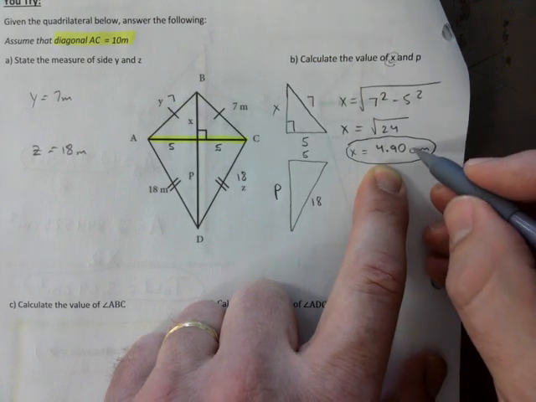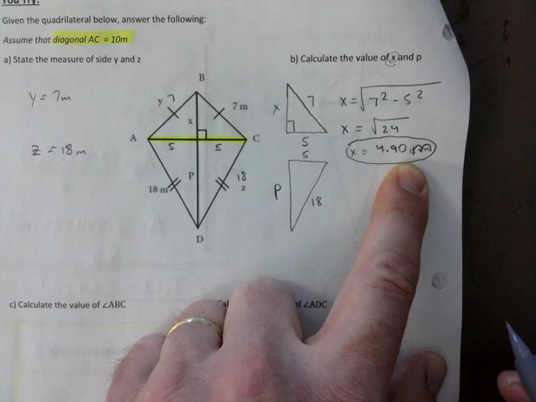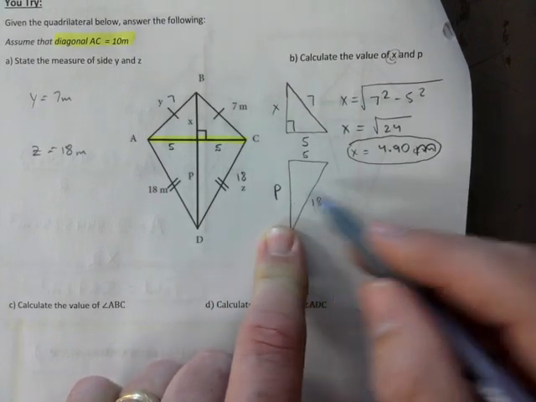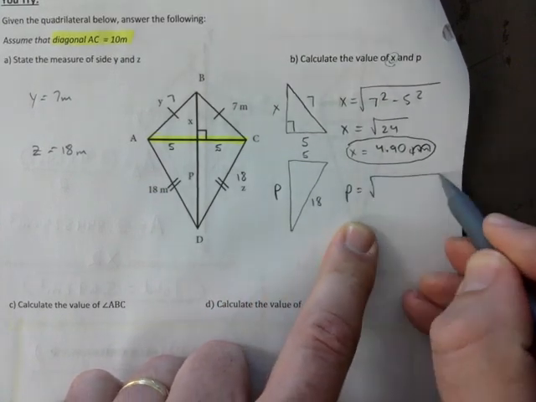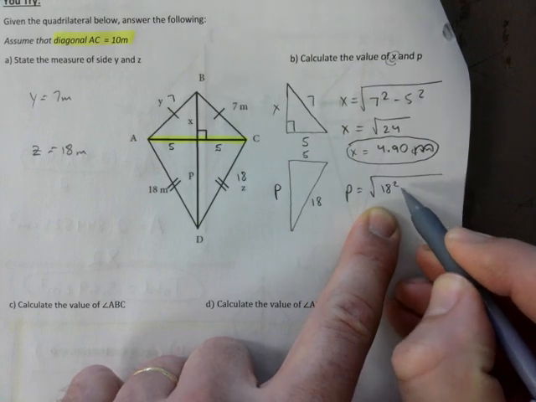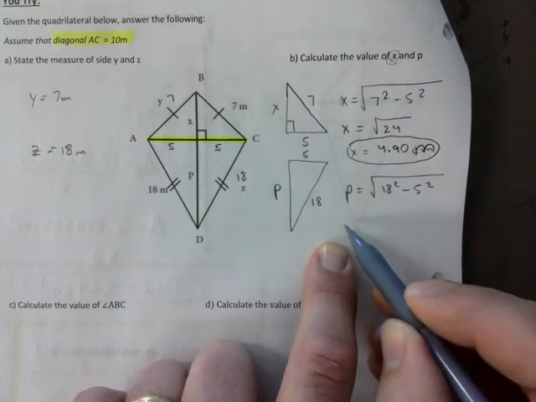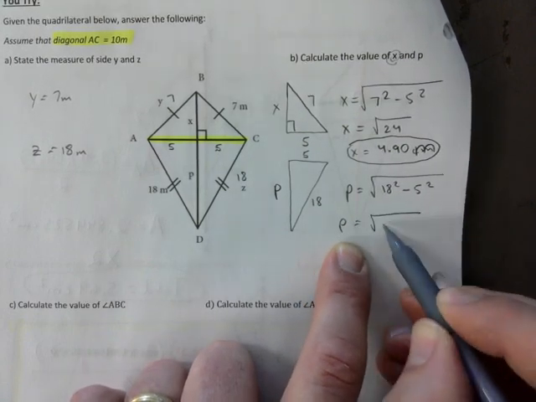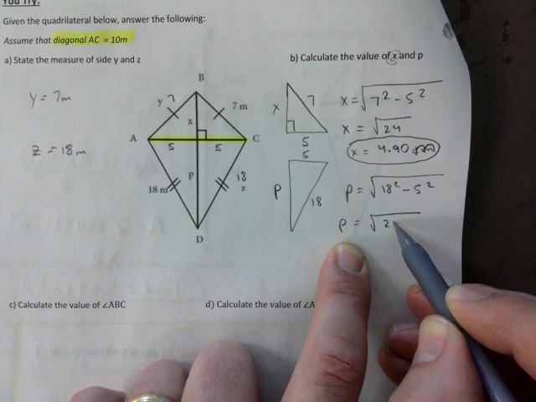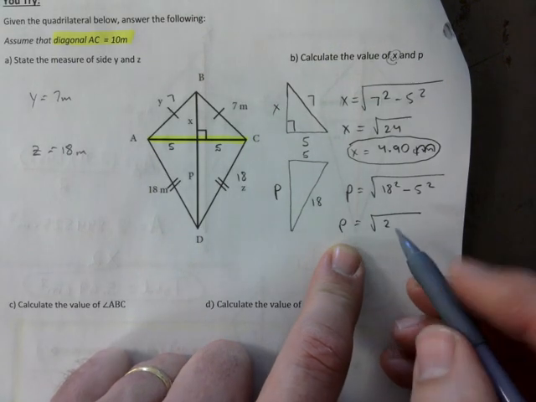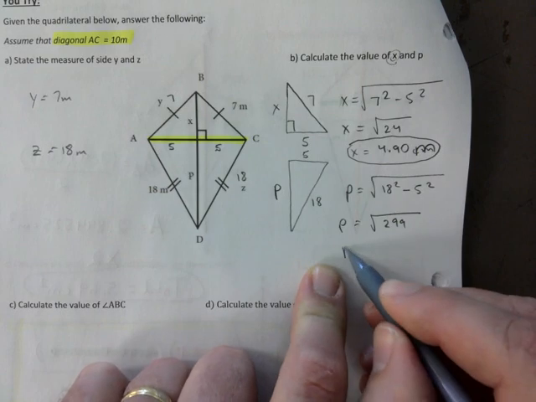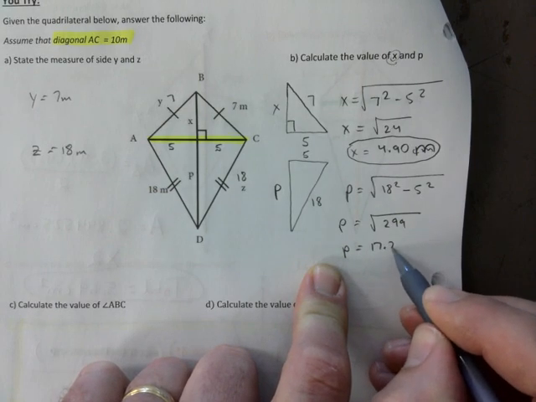Oh, big difference, right? And then for p, it's also one of the legs, so we go 18 squared, hypotenuse squared, minus the other leg squared. This would be 299, right? And this would be 17.29 meters.